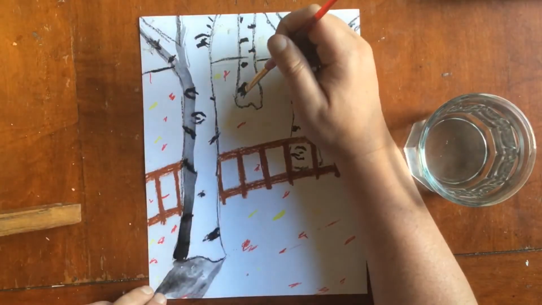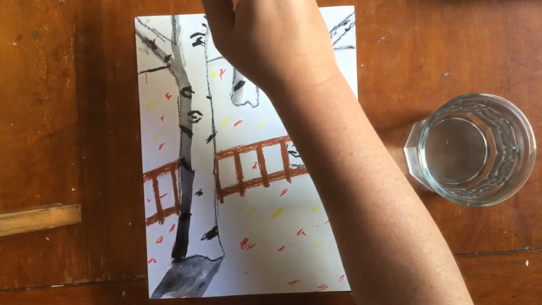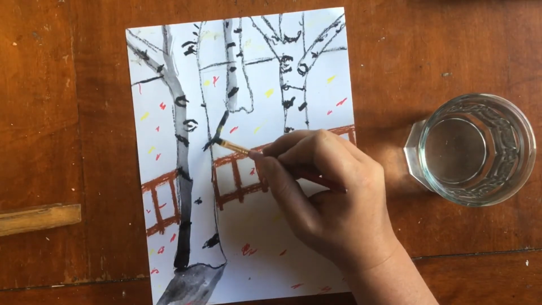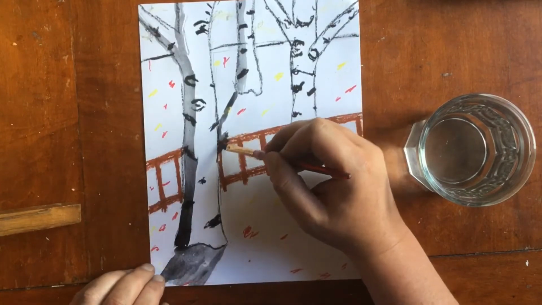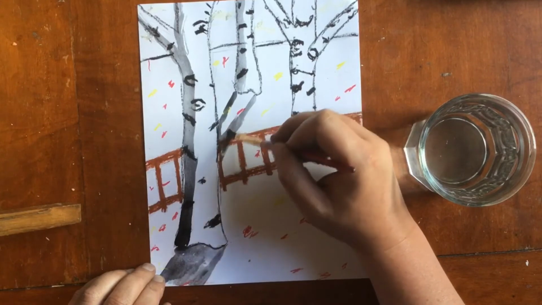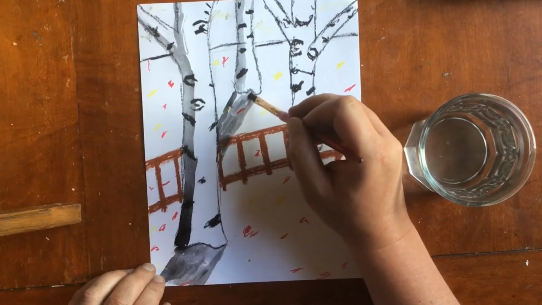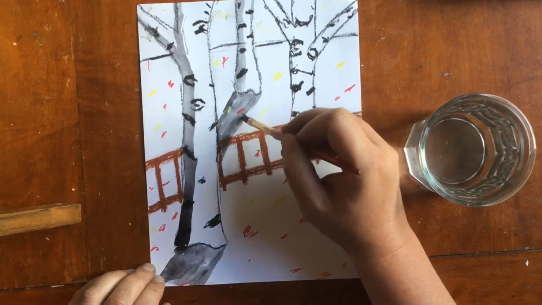The way I have my trees set up, I'm going to have to use that concept of overlap I did with the fence with the shadow, because my foreground tree is going to overlap the background tree's shadow. So I'm going to make the shadow go all the way to the foreground tree, stop, and then continue it on the other side of the foreground tree.